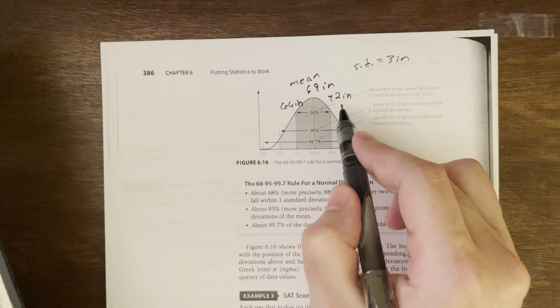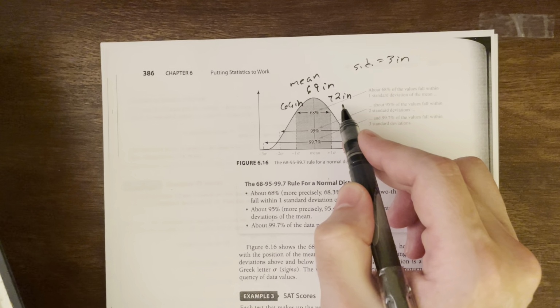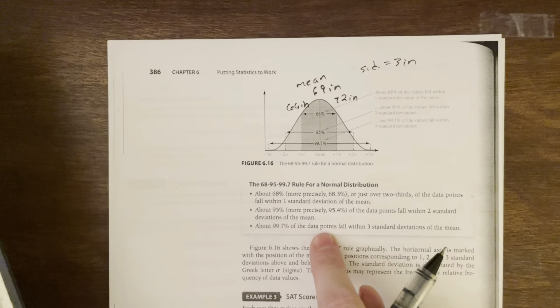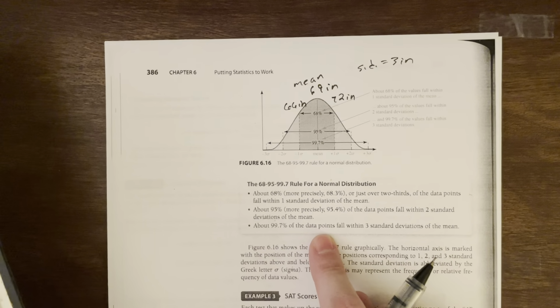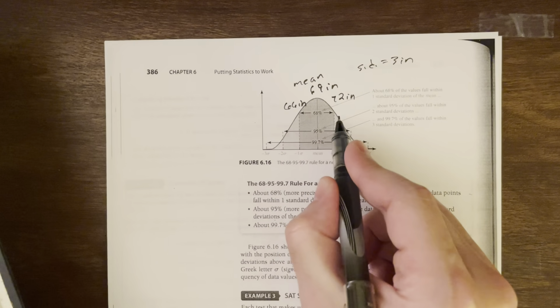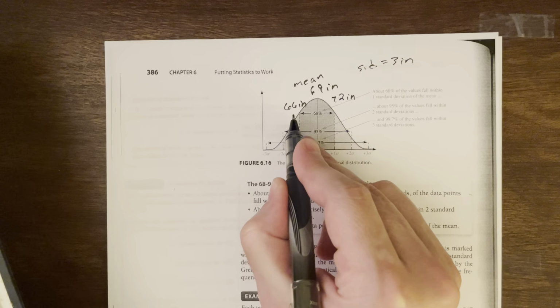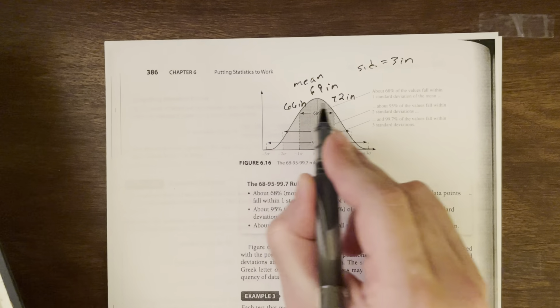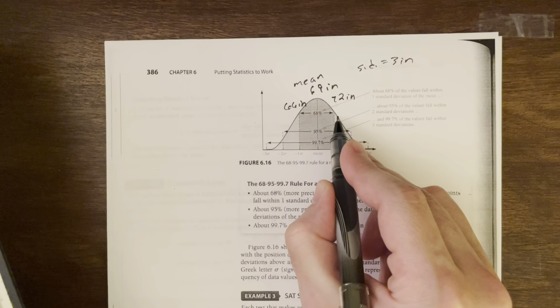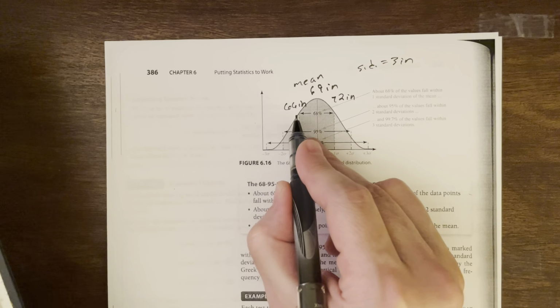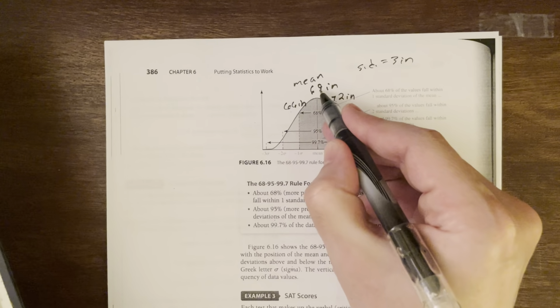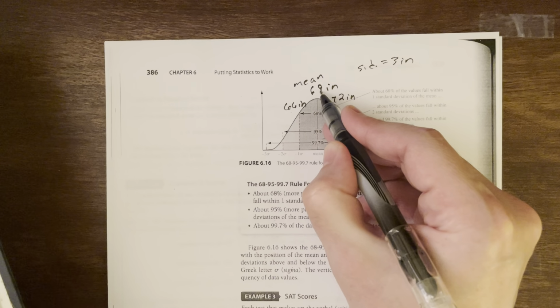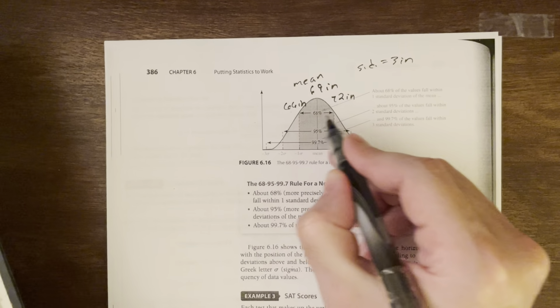That's how this works. But now we can also add in, I still have to explain the rest of the rule, but to just jump ahead a little bit, the symmetry. To get the full 68%, you've got to go down 1 standard deviation and also up 1 standard deviation. If you only go down, so if we only look from 66 to 69 inches tall, we would have half of this.